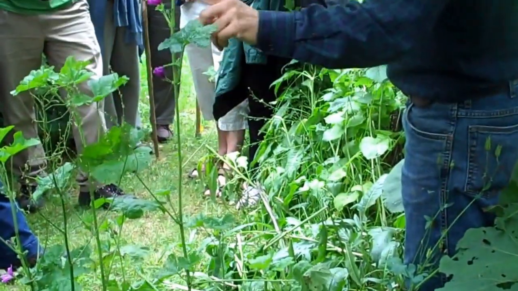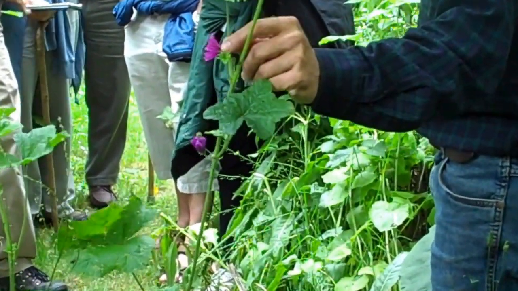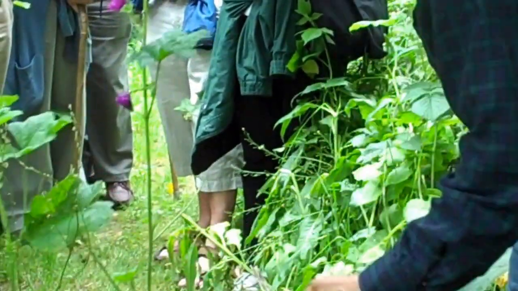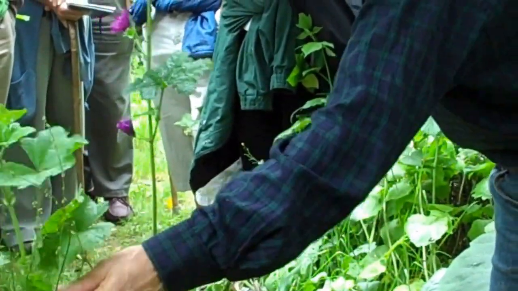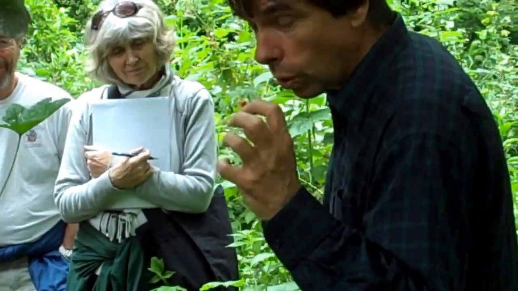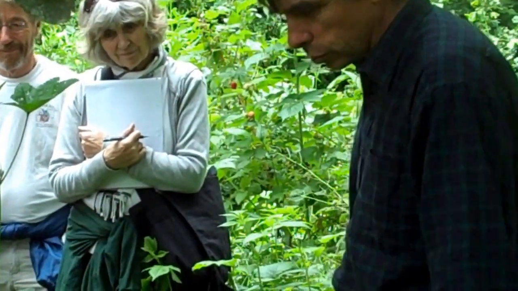In front of them here is one of the mallows just starting to flower. This is wood mallow, Malva sylvestris. All the mallows have good edible leaves. Some of these are looking a bit manky. Obviously I wouldn't eat them if they're looking a bit manky, but wood mallow is one of my favourites actually for the leaf quality in salads, very good. Of course you can use the flowers as well.